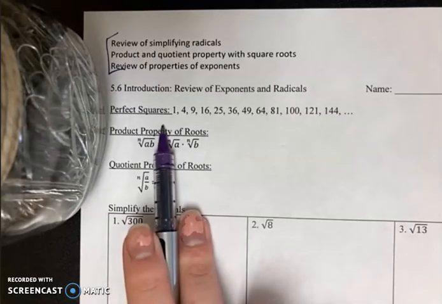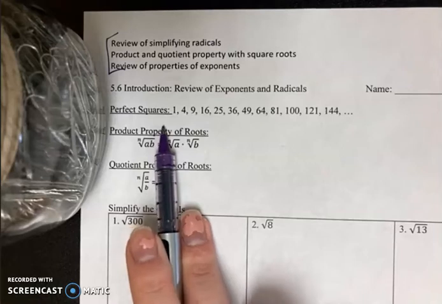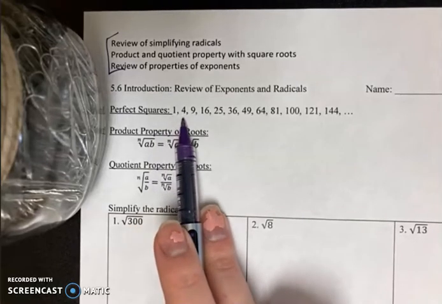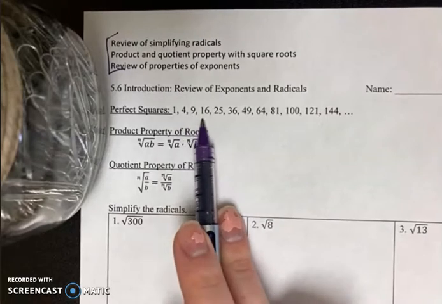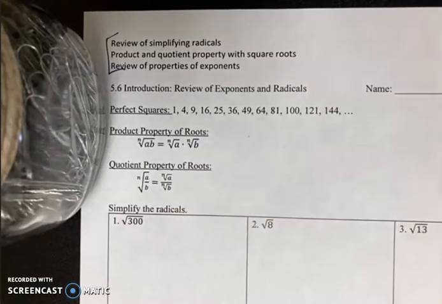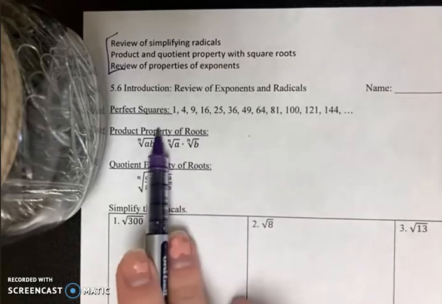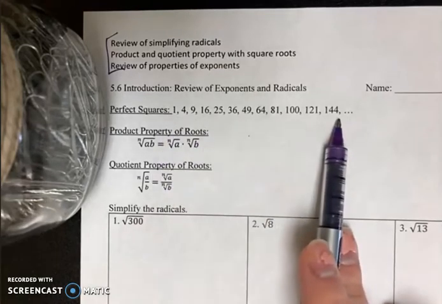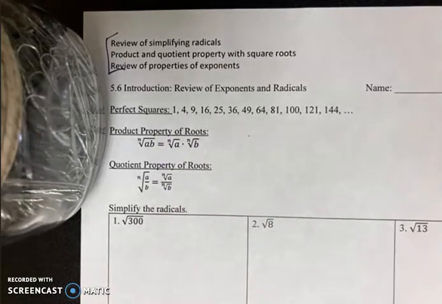I went ahead and wrote some perfect squares down just as a reminder. So 1 squared is 1, 2 squared is 4, 3 squared is 9, 4 squared is 16, so on and so forth. I do expect you to have at least the first 12 perfect squares memorized. After that, it's okay to check with your calculator.